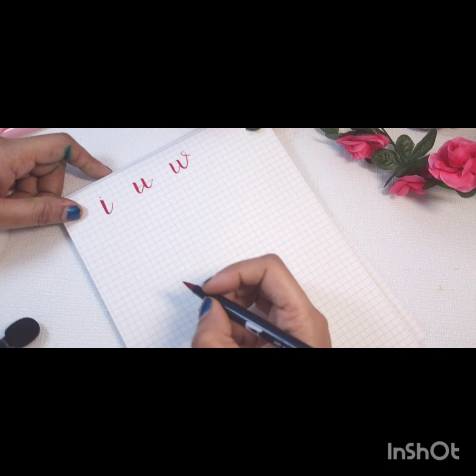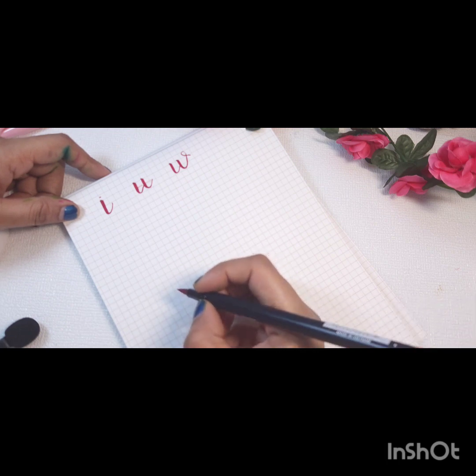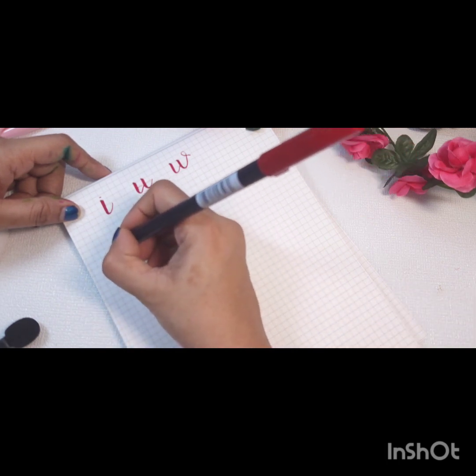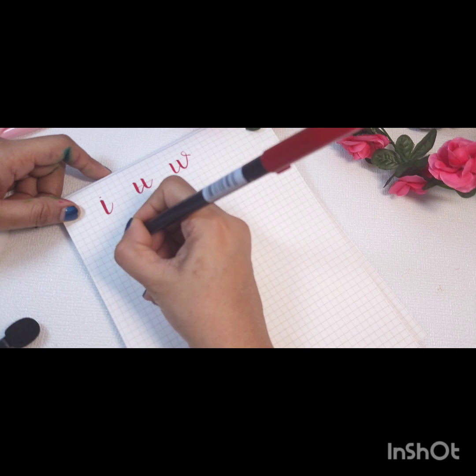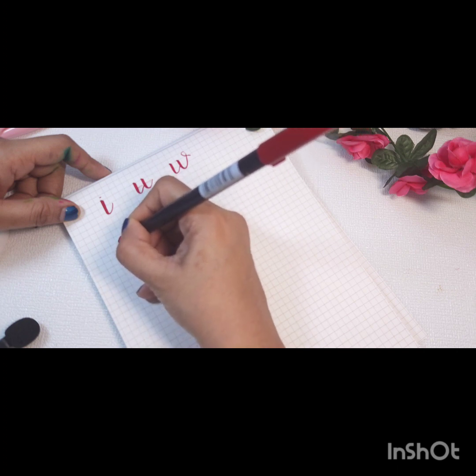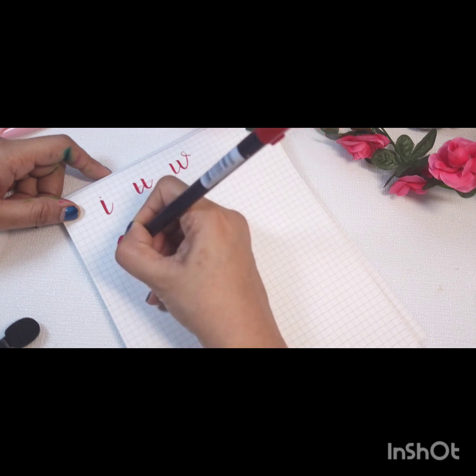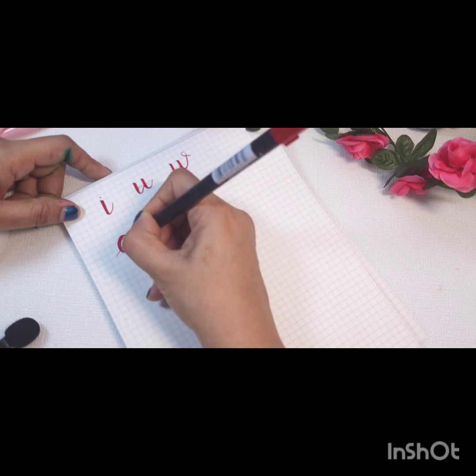Now moving on, we will start letters with the upper loop. So first we do E. We start from the bottom, go up with the thin stroke, make a curve and then make a thick down and go up with a thin stroke.